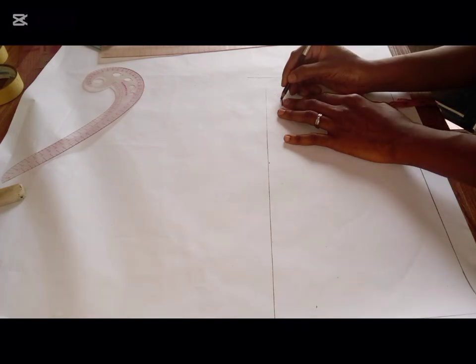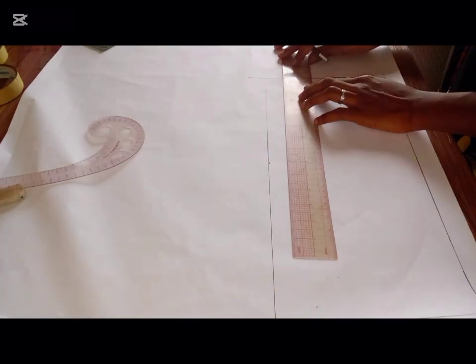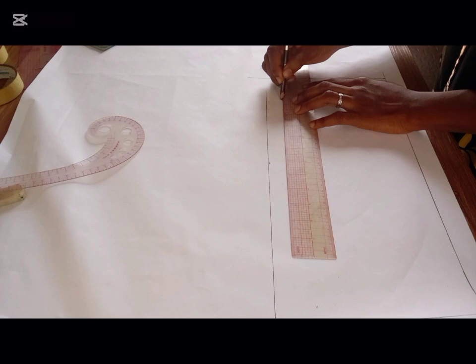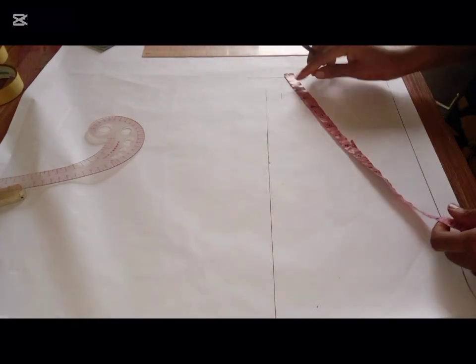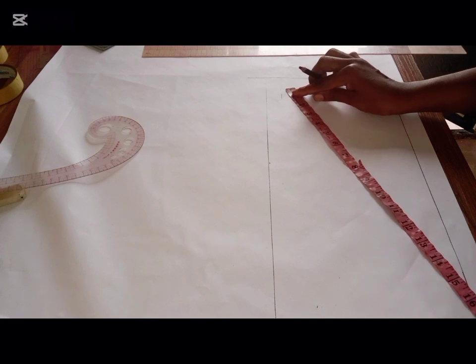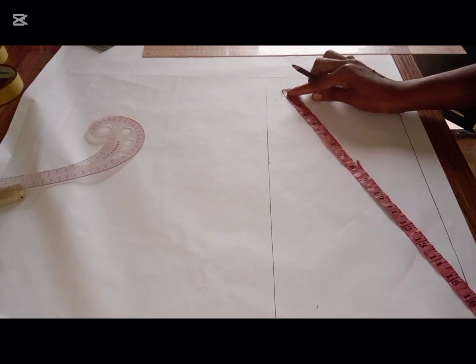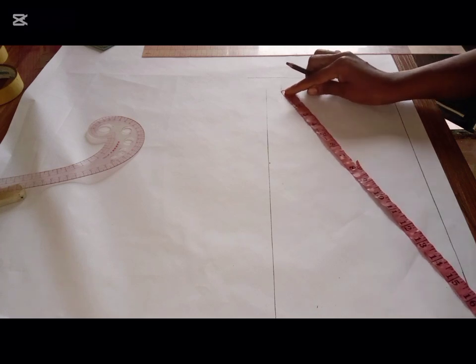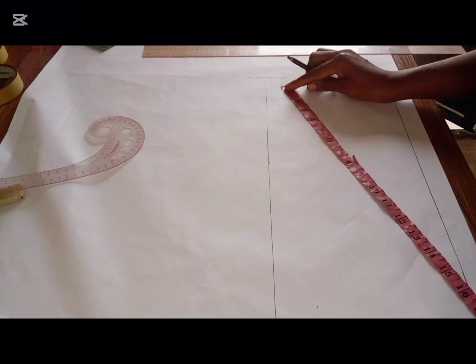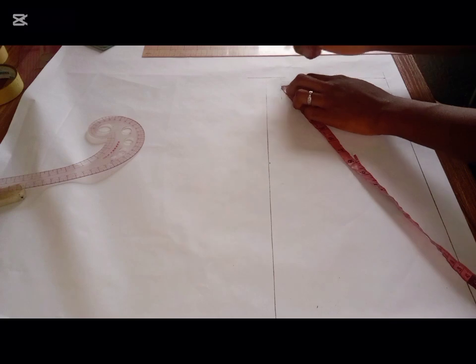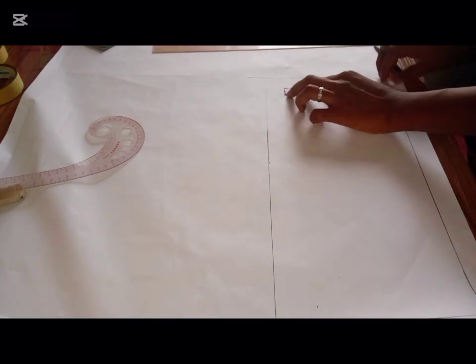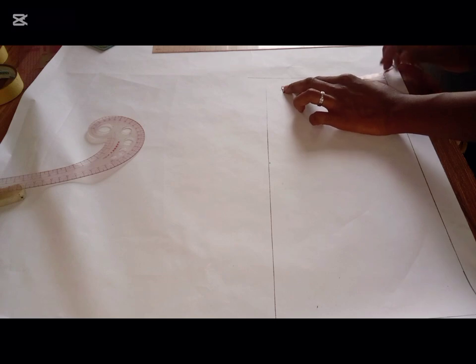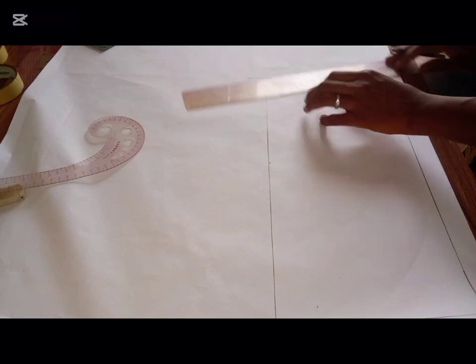So the next measurement, I'm imputing my front shoulder divided by 2. It's giving me 7 1/2. My front 14 1/4, 7 1/2. And I draw a 3 inches line down for my slope. Then the measurement, my shoulder slope. I measure from the tip of my shoulder to my center front waist. So mine is 17 and I impute it to get my slope.